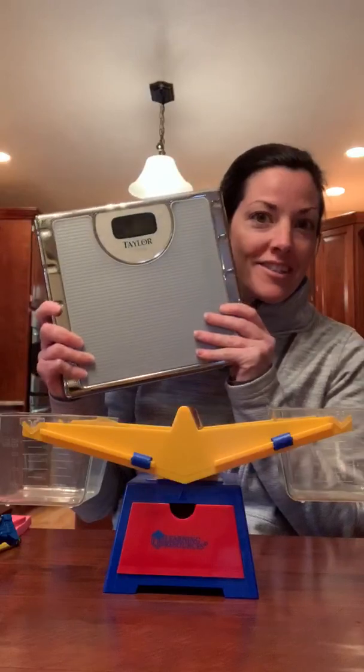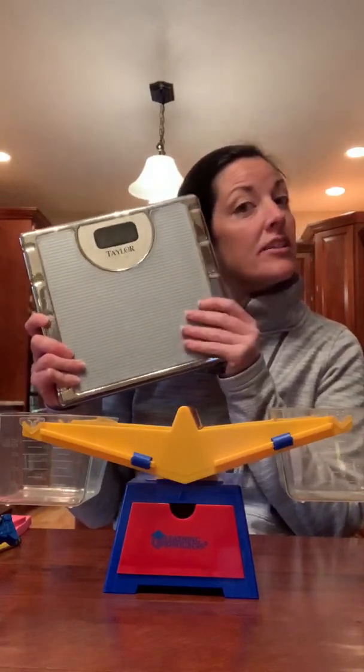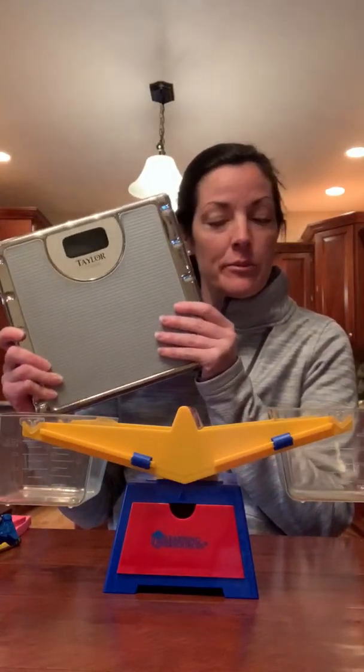So I know upstairs in my bathroom, Mr. Breidenbaugh and the boys and I keep this. This is our handy dandy scale. It tells us how much our bodies weigh.